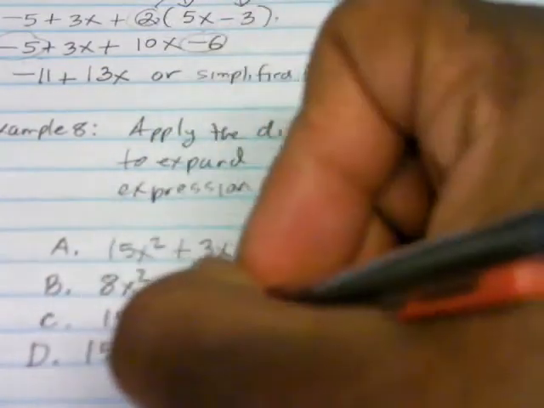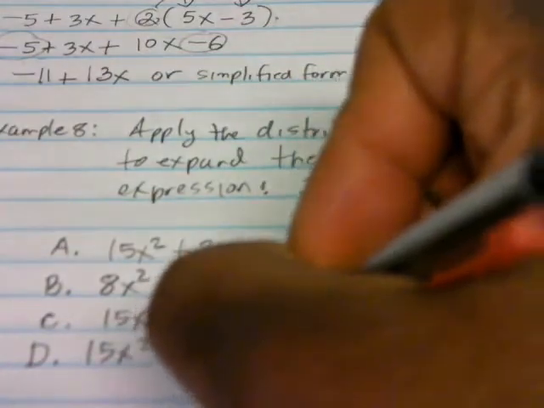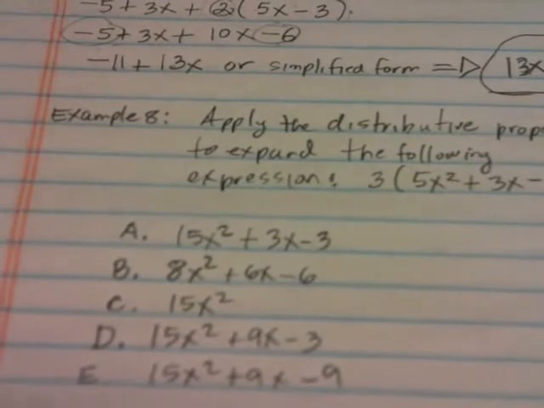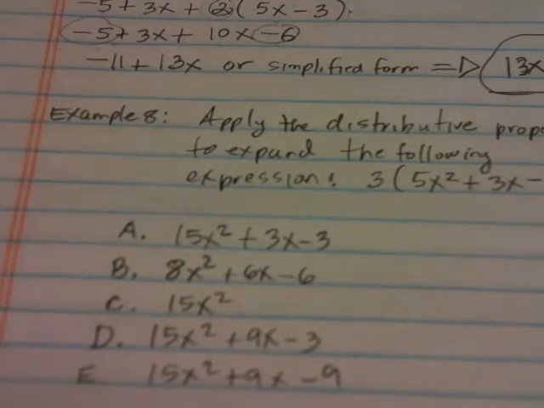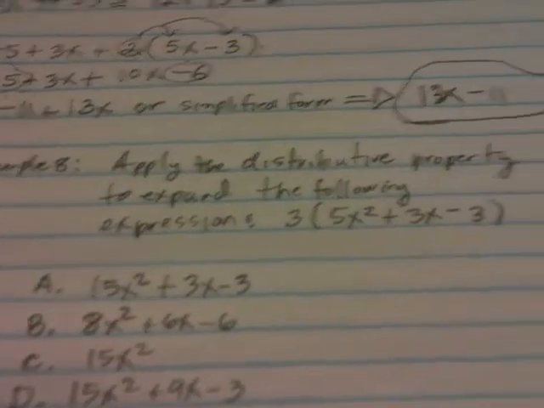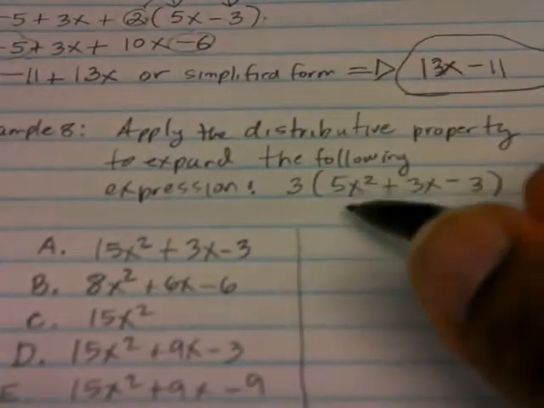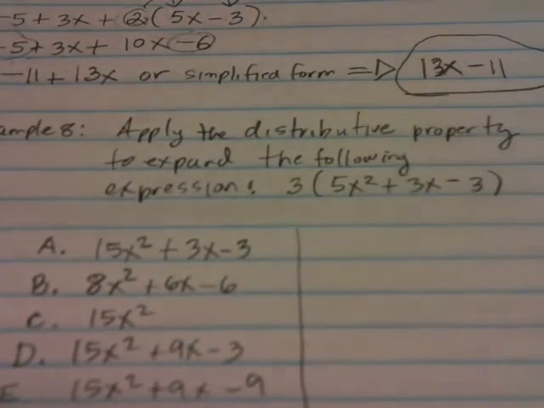D, 15x squared plus 9x minus 3. E, 15x squared plus 9x minus 9. On the Praxis math exam, you're going to have choices like this, and you're going to have to decide which choice is the right answer when you solve the expression, and select the right response.